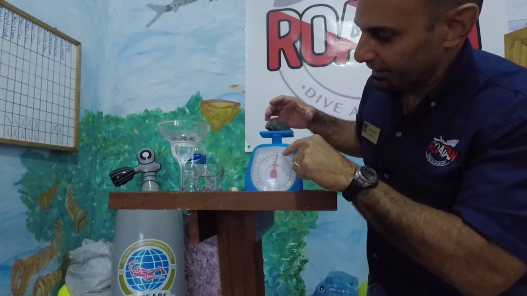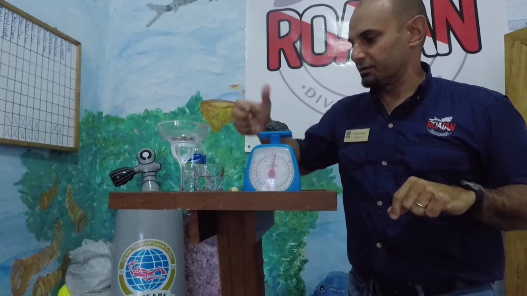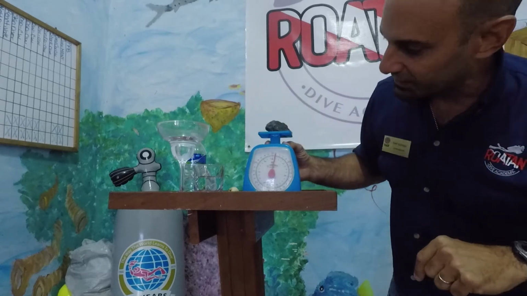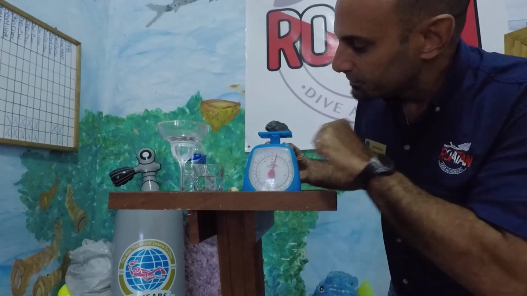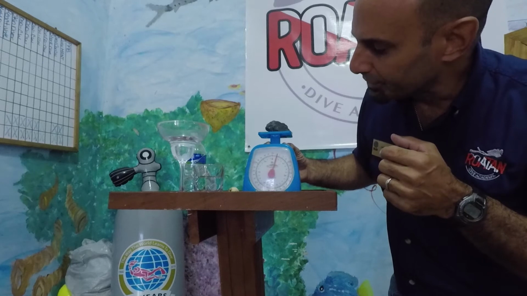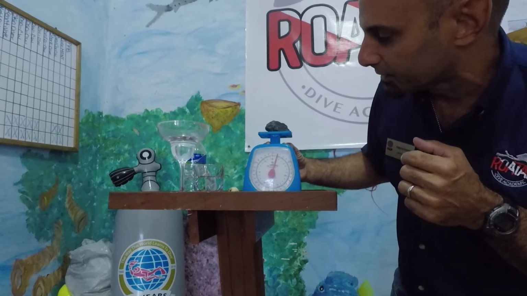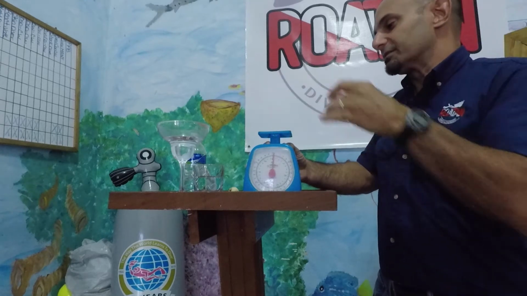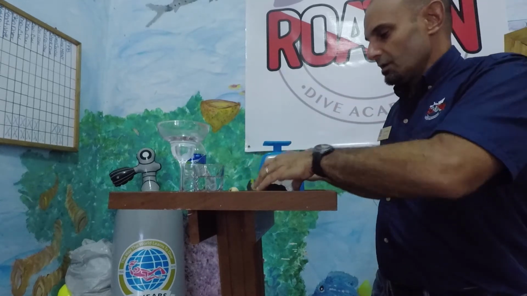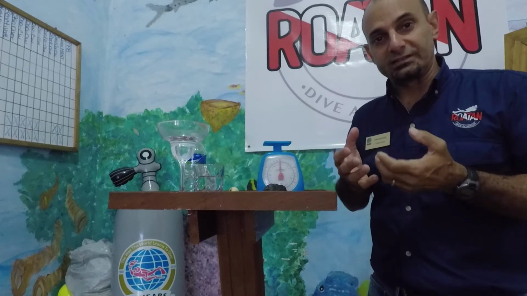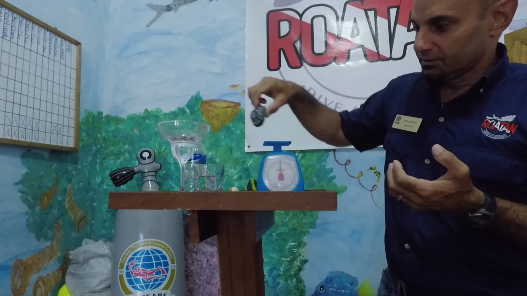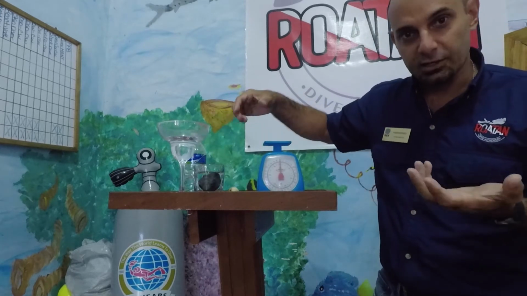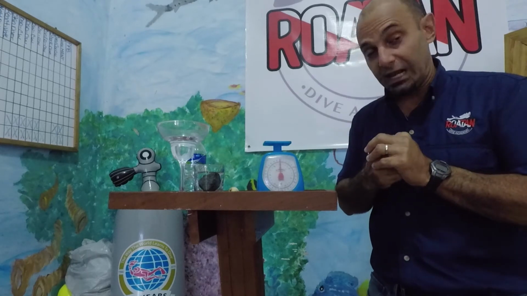So you can see it's more than the weight of the water. Basically, we're talking here about what would be 0.15 maybe. So the rock is heavier than the weight of the water that was displaced. Therefore, the rock sinks and goes to the bottom of the glass.